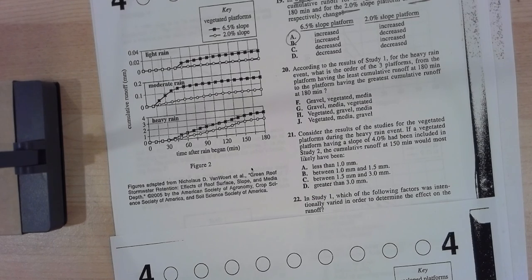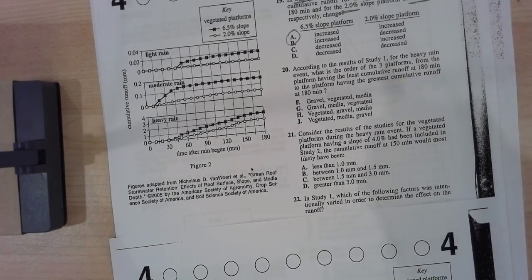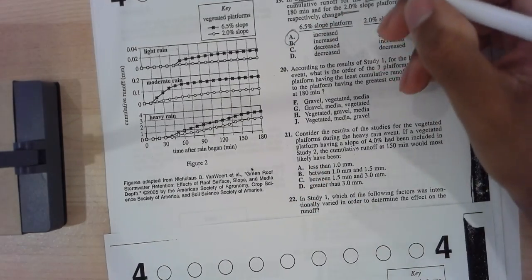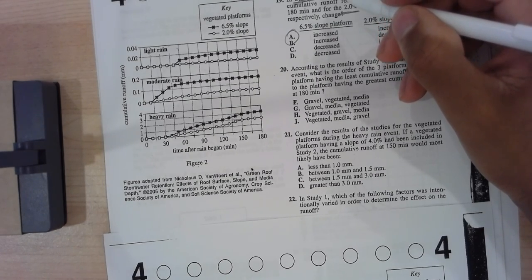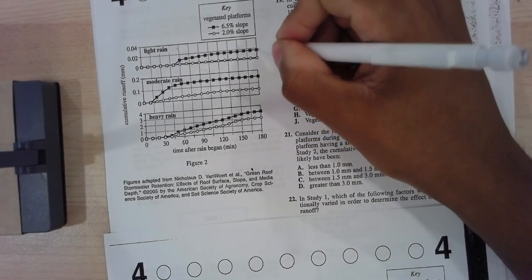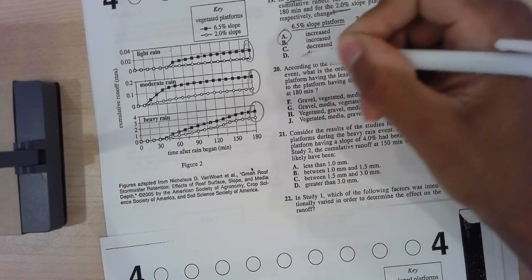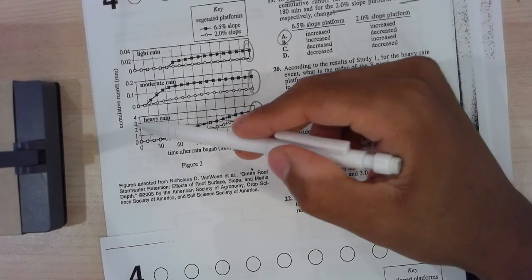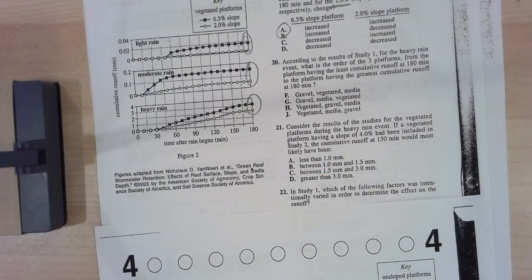What's the easiest way to do this problem? What are they saying? As total rainfall increased, so as we're going from light to heavy, that's what total rainfall means. Good. But where are we looking at? We're looking at 180, so it's right here at these points. But the easiest way is, look at the y-axis, it's going from 0.04, 0.2 to the whole number. So it's obviously increasing. Make sense? All right.